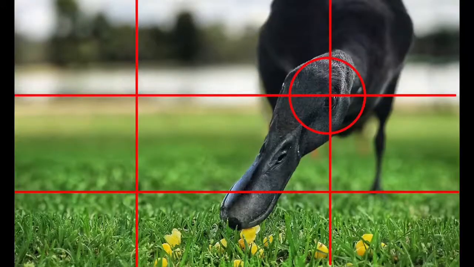If, for example, this duck was walking across the scene from right to left, then this is perfectly placed again because we have space in front of the duck that we call active space. Now, there's three different types. There's the positive space, which is the space in the photo that the duck occupies. And then you have negative space, which is the space all around the duck. And then we have active space. And active space is the area that the subject moves into.